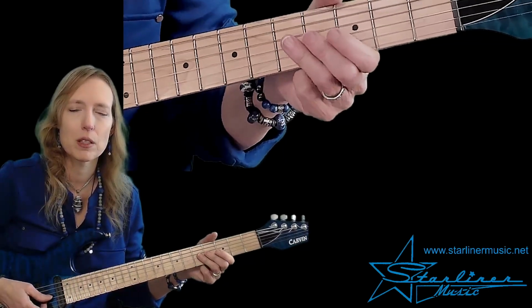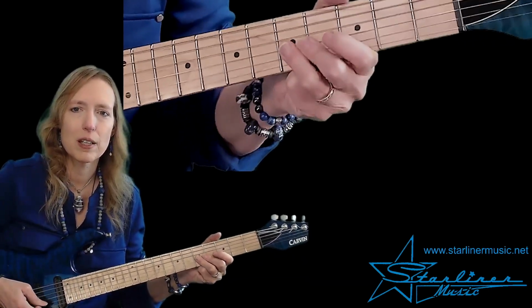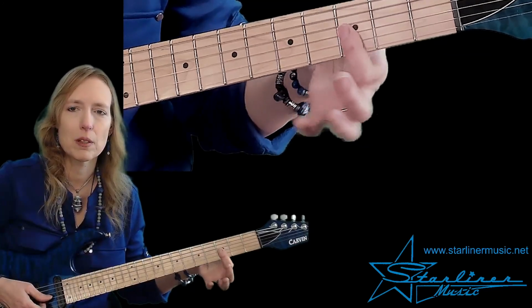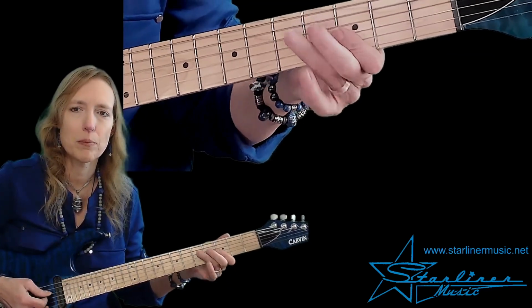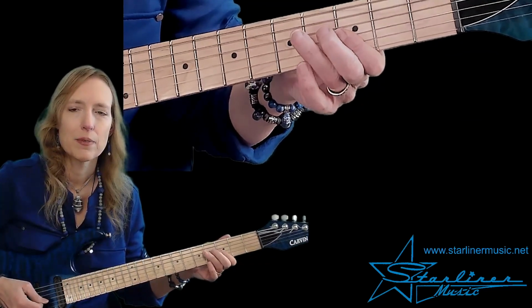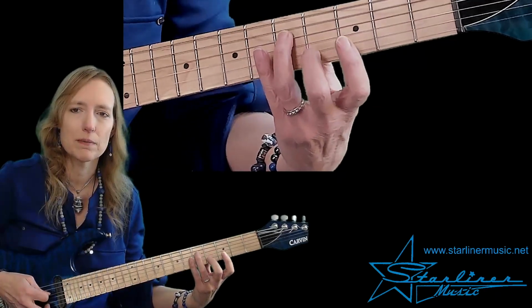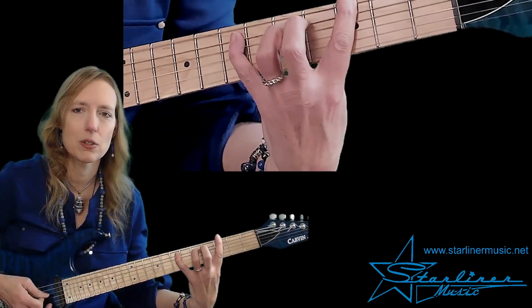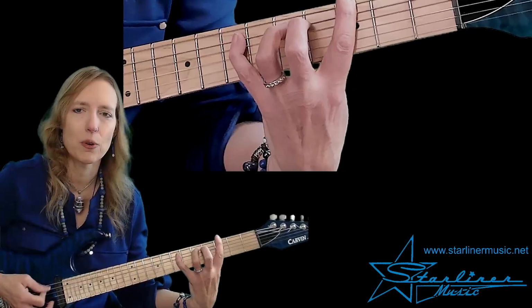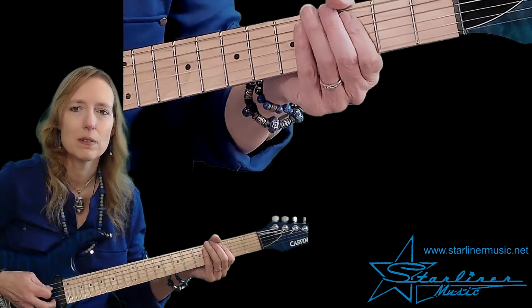So it's a bend release, rest, triplet, and then this triplet, the last triplet on beat 4, triplet, and then ending on the root G. And 2, and 3, and 4. Let's put that together.